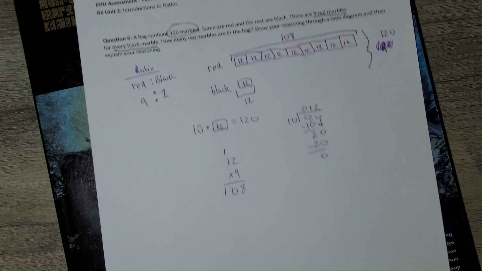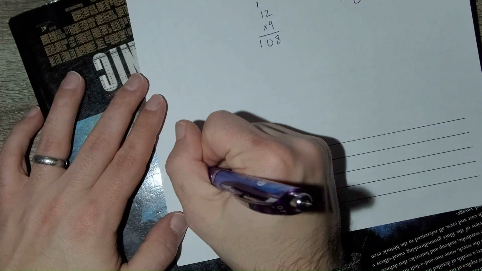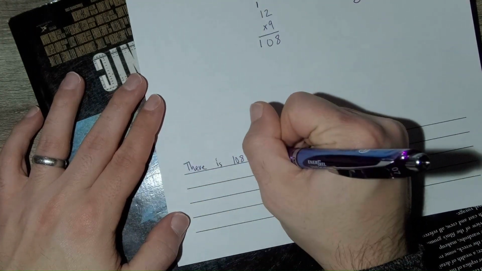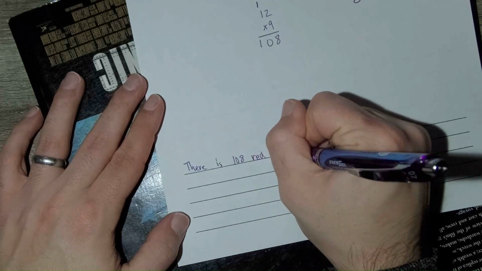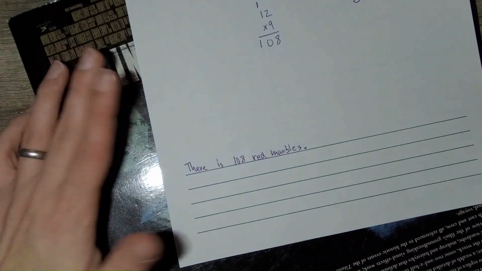And so down here, when we explain our reasoning, right, we want to say there is 108 red marbles, right? But we don't stop there.